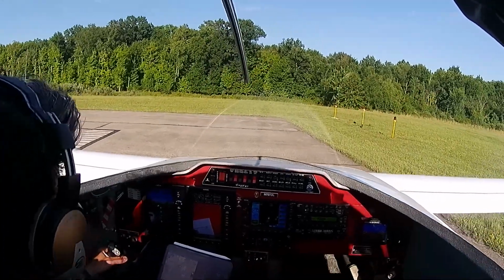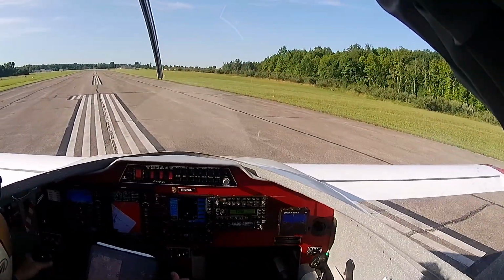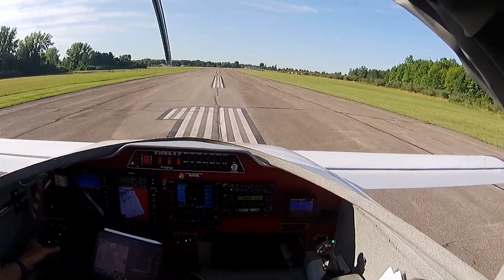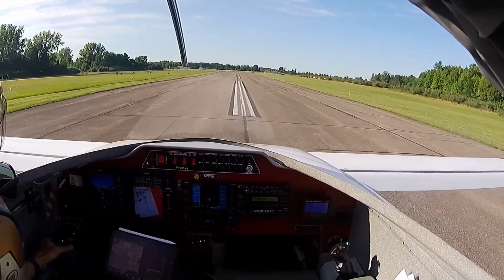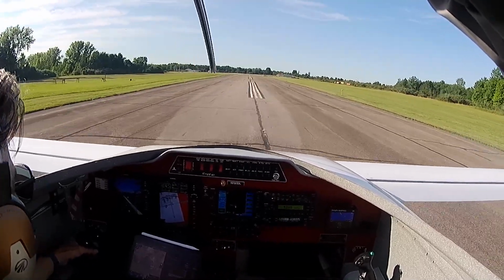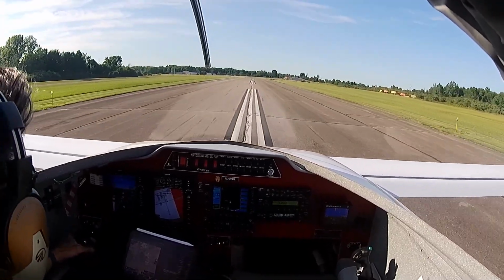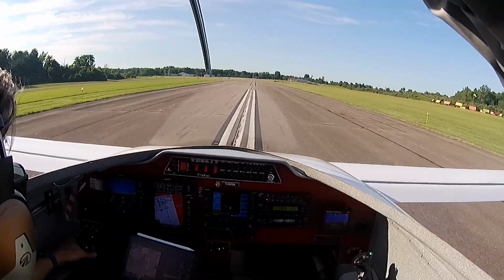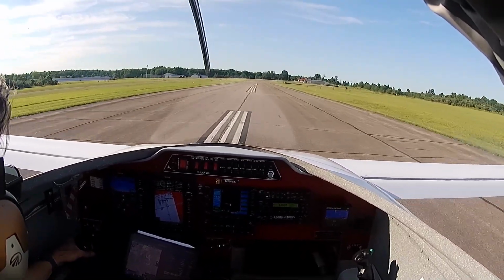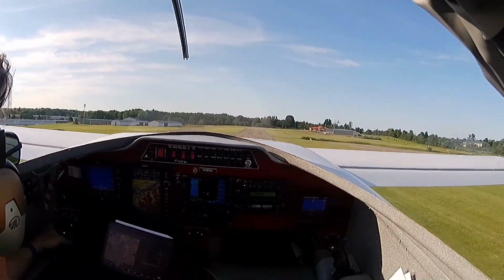All right, this is a shorter runway. I want to use all of it. So here we go. Full power. Airspeed's alive. Turning left downwind, runway 01, Medina. This is 50. There's 60. 65, pressure back, and there's 70, and rotate. And gear up.